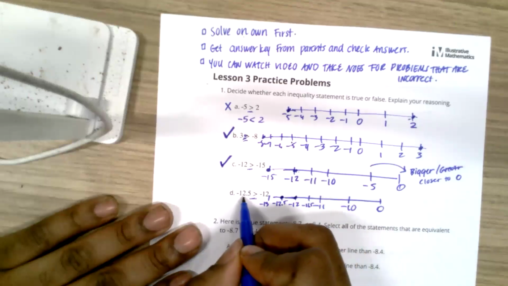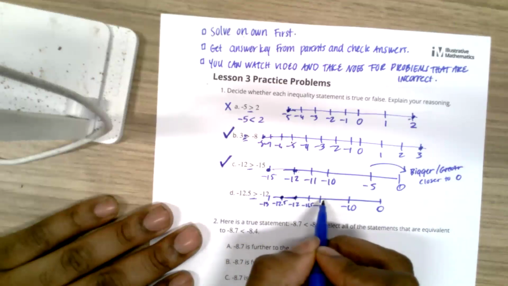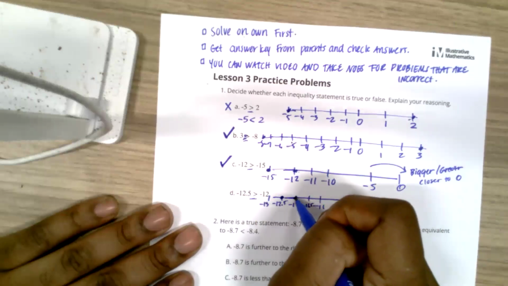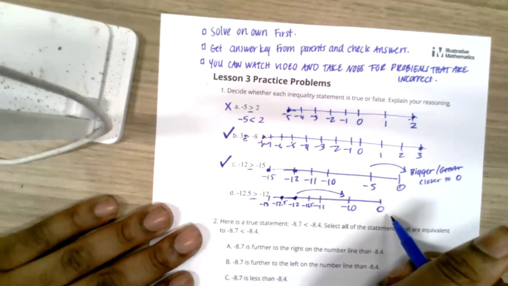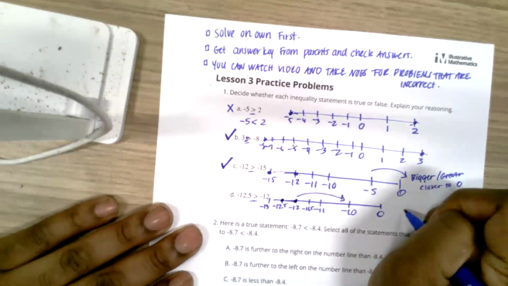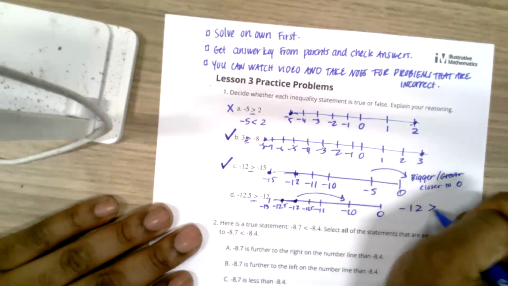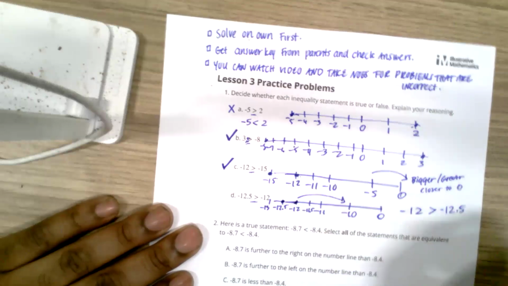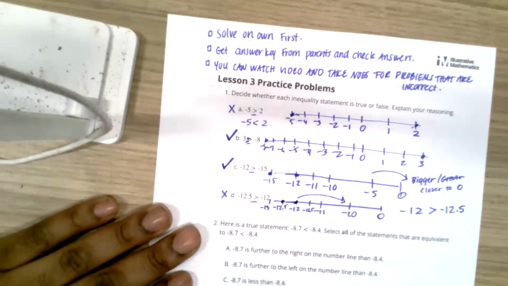This is saying negative 12.5 is greater than negative 12. Well, we know the greater number is the closest to 0. And since negative 12 is closer to 0, negative 12 is actually greater than negative 12.5. So this is incorrect.